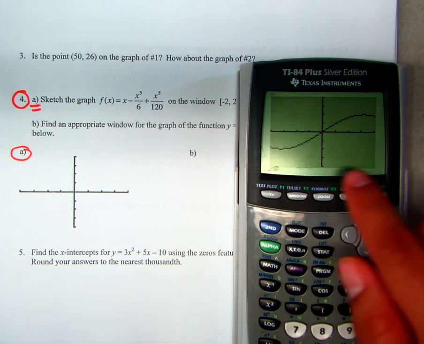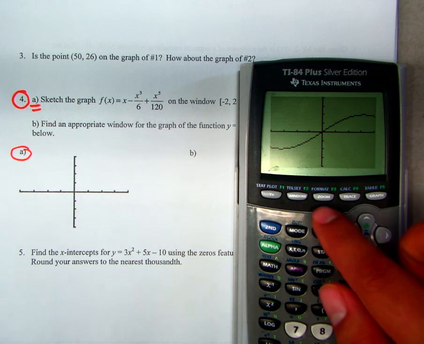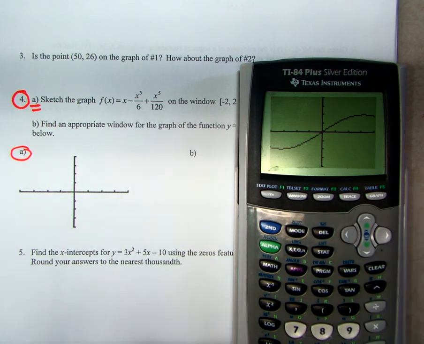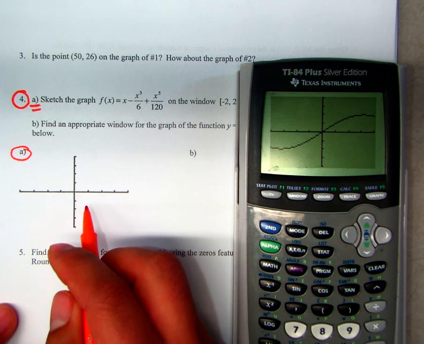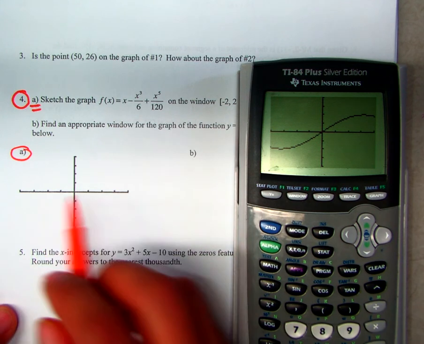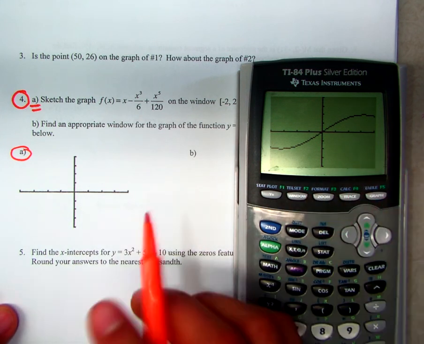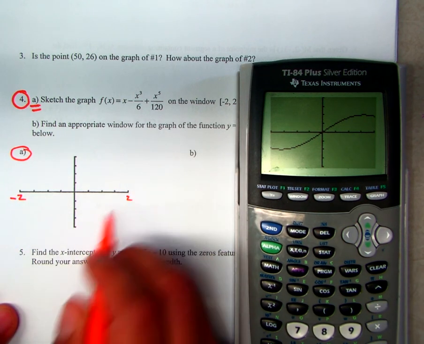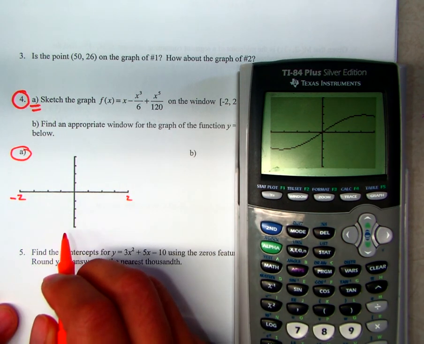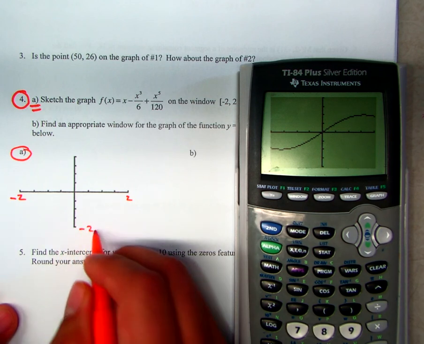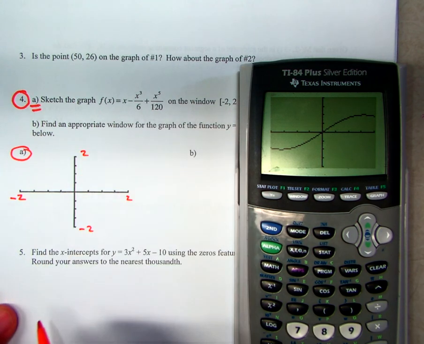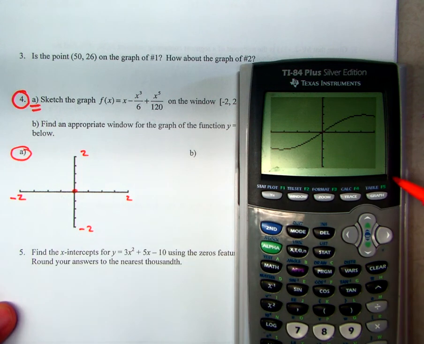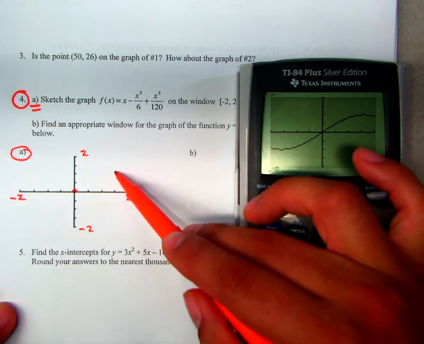What calculation? Oh, like you mean labeling it? Yeah, you can definitely label it. So what was our x min? It was -2. X max was 2, right? Y min was -2. Y max was 2. And then now I'll just put some points that looks kind of like this.